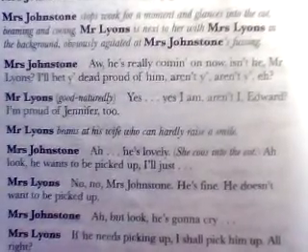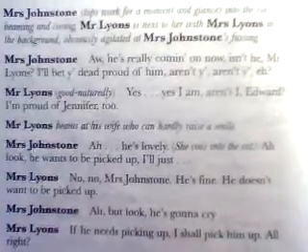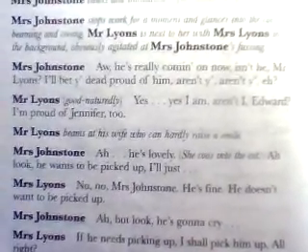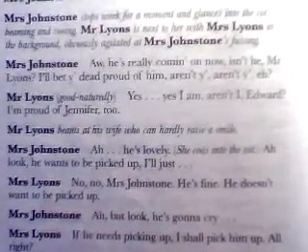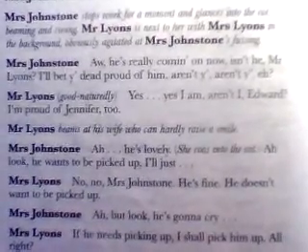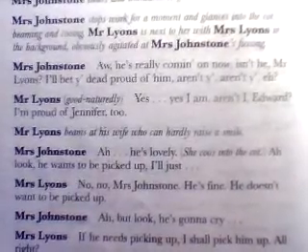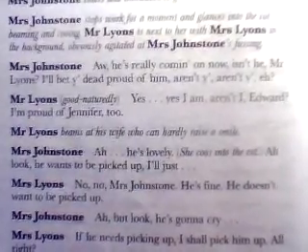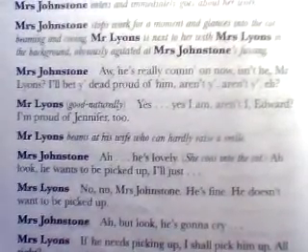Mrs. Johnstone says, "Ah, he's lovely," and she coos into the cot. "Ah, look, he wants to be picked up. I'll just—" No, Mrs. Johnstone, he's fine. He doesn't want to be picked up. Now, there's two things going on there. First of all, it reflects Mrs. Lyons' comparative lack of sympathy and kindness, particularly in contrast to the soft-hearted Mrs. Johnstone.